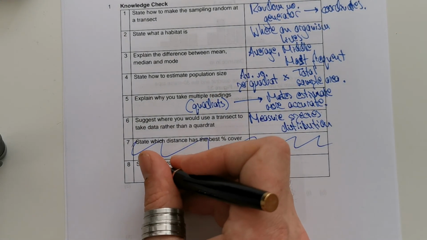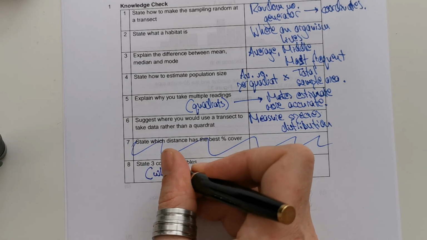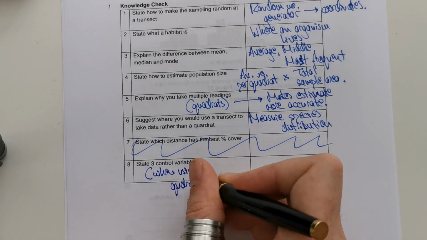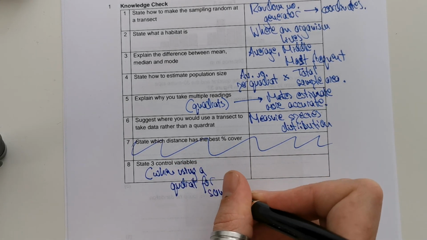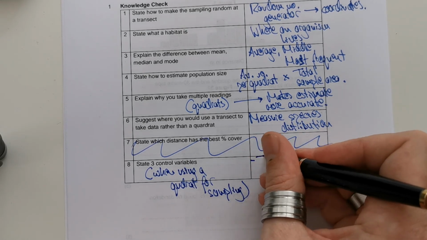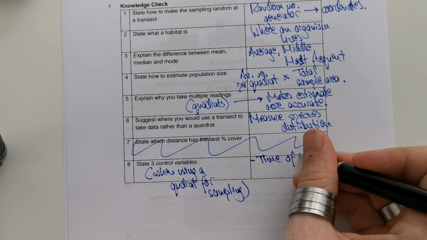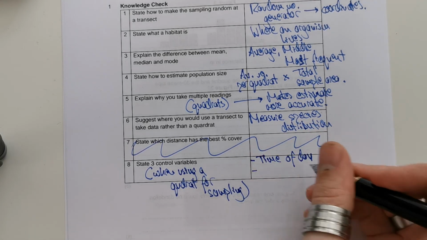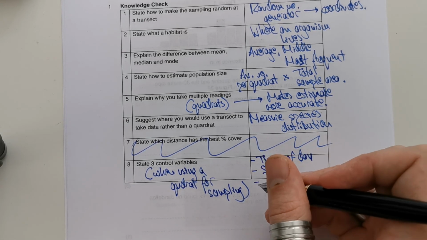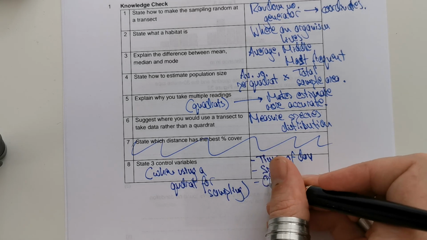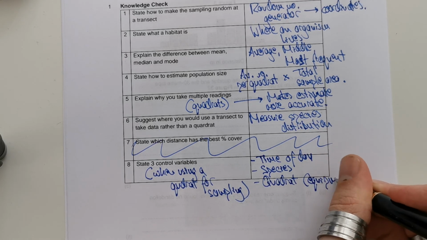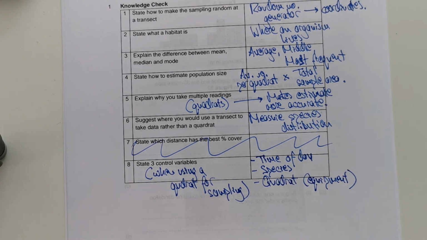And then state 3 control variables when using a quadrat for sampling. Now, when you sample, the time of day is important. Trying to keep that the same. The species, so obviously keeping the same species that you're counting, and then the actual quadrat, the piece of equipment, is the same. So the area of which you are counting each time is the same.